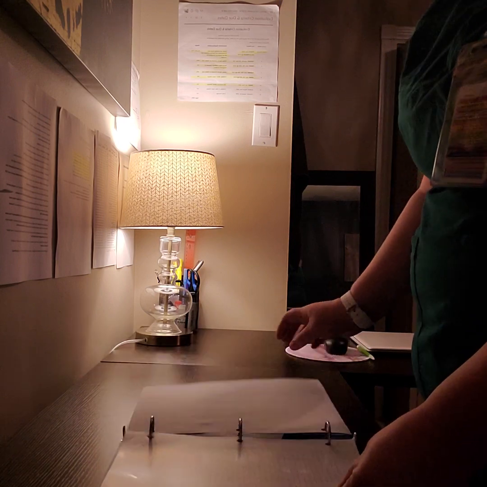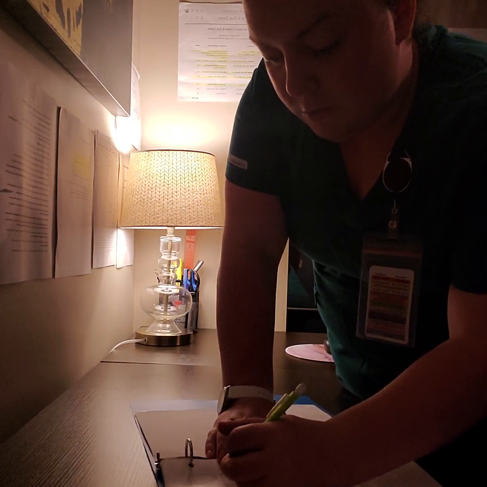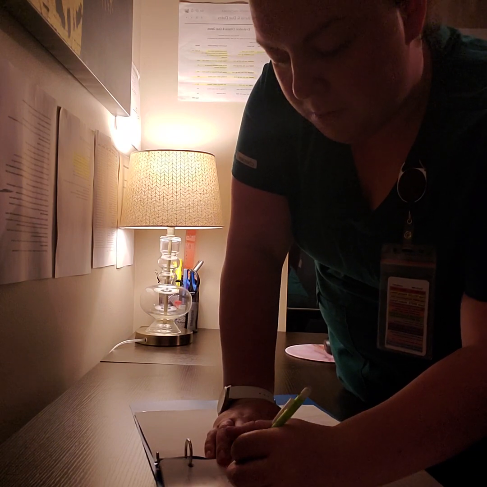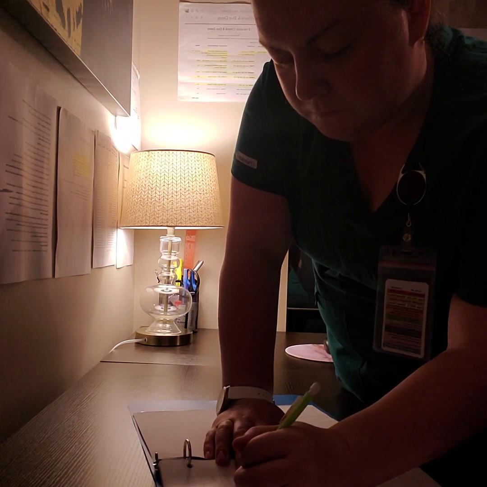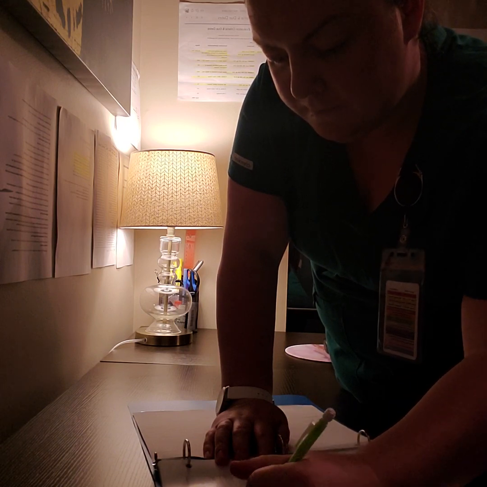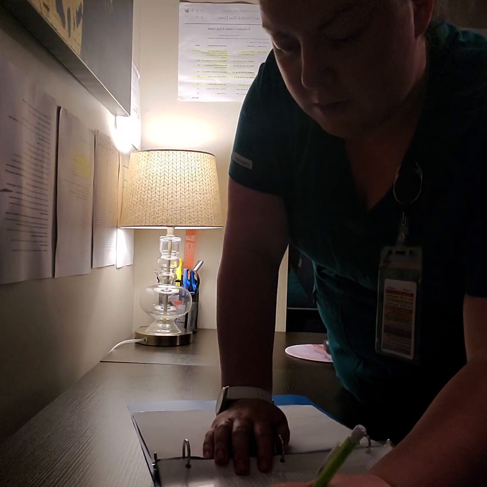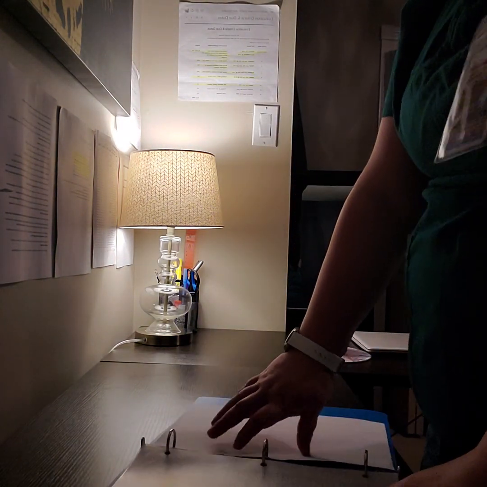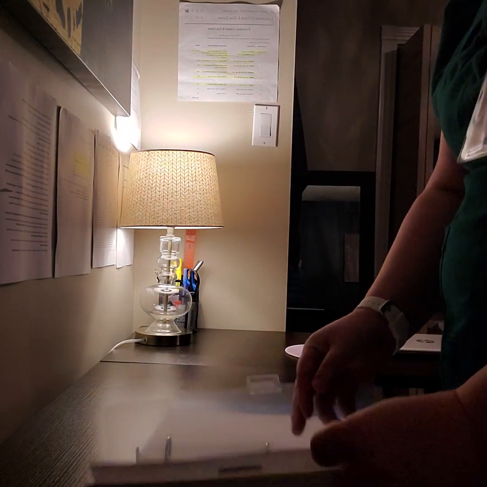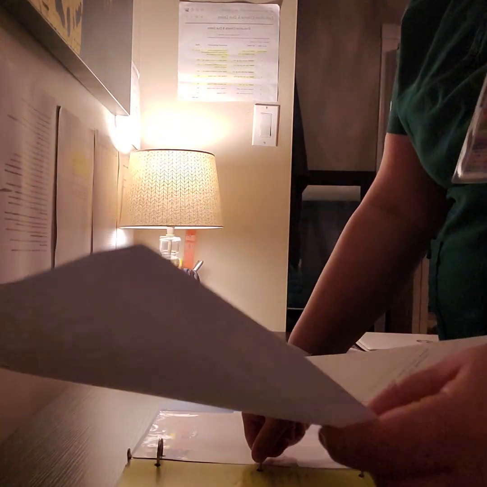So at this point, I would sign my signature sheet with the date, print my full name, my status, signature, and my initials. I'm going to verify now my doctor's order with my MAR. I'm going to do that side by side.